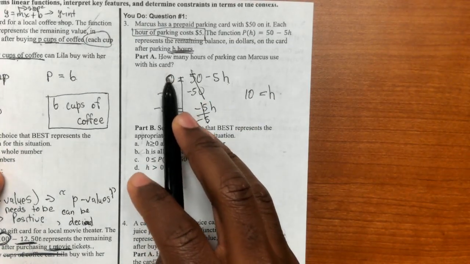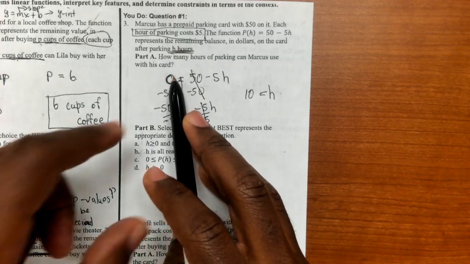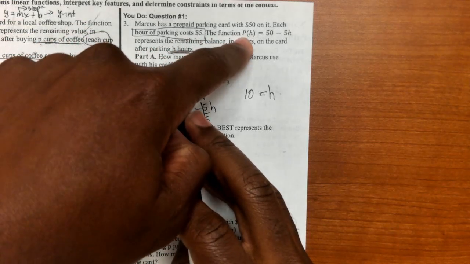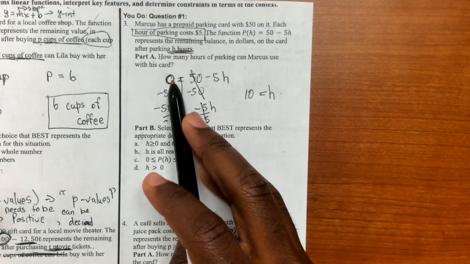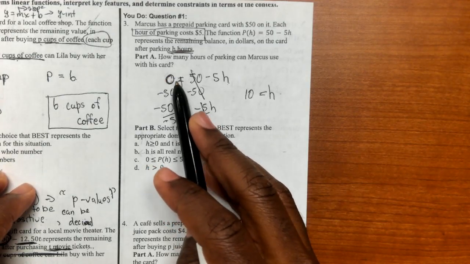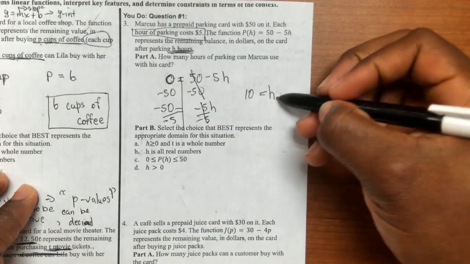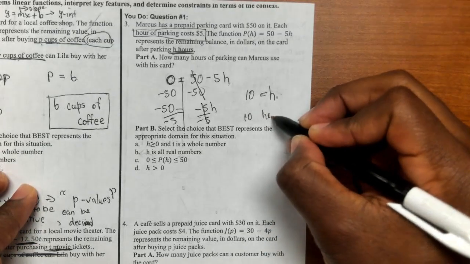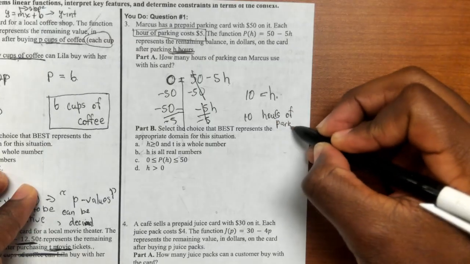Also, I want to add that the reason why we represent this as 0 is because we're trying to say that if we're supposed to have a result of 0, what's the maximum amount of hours I would have? So it's similar to trying to find a y-intercept. What would I need to be at to have a certain amount of hours? So 10 would be 10 hours of parking. 10 hours of parking.